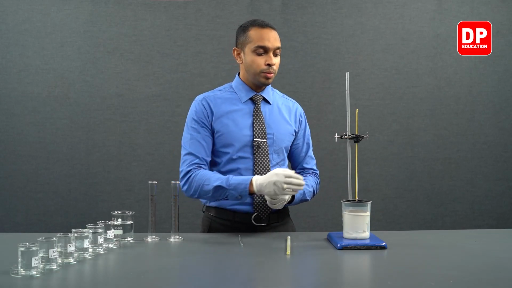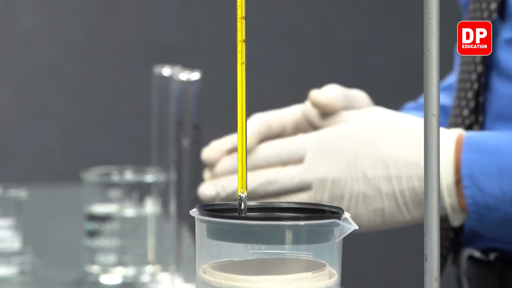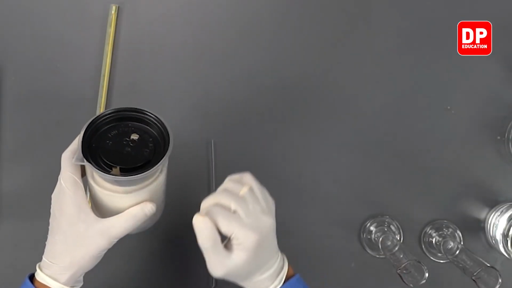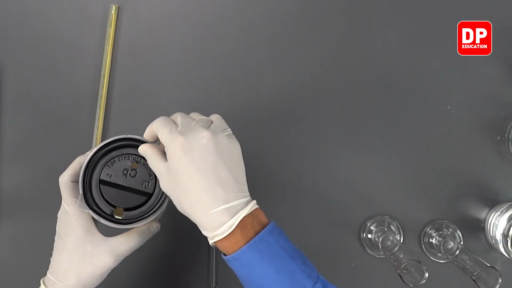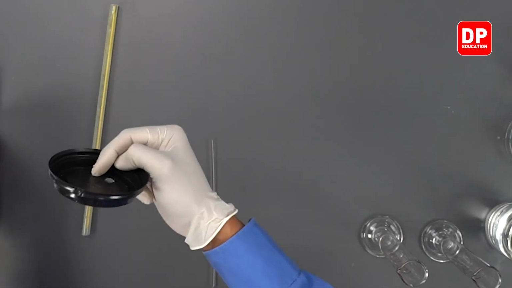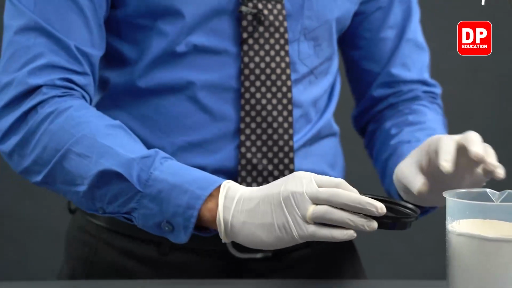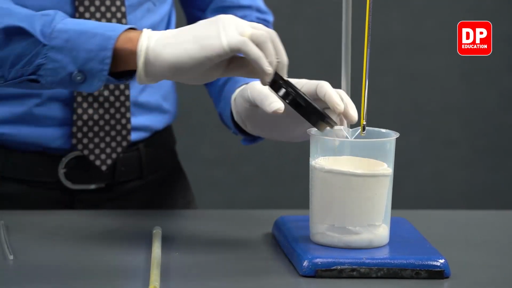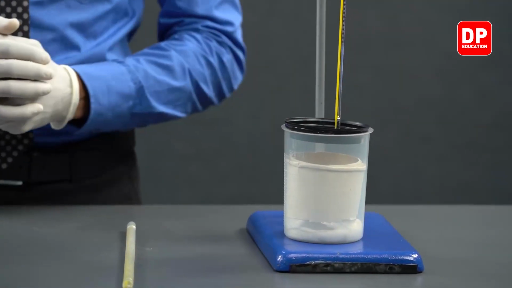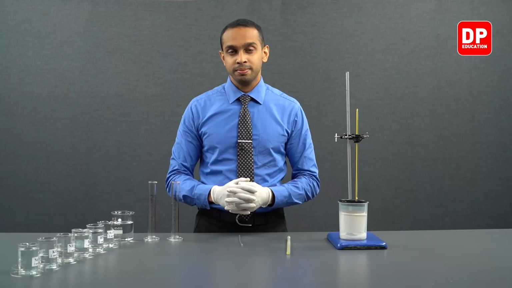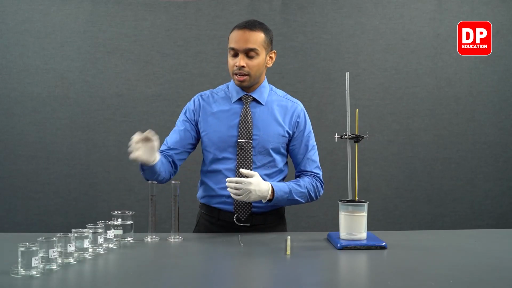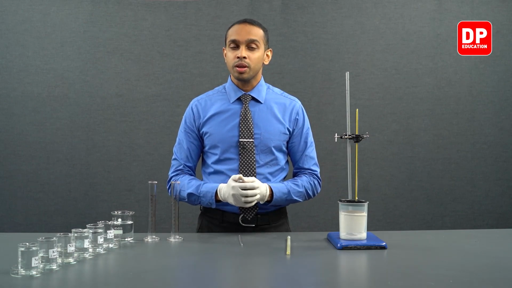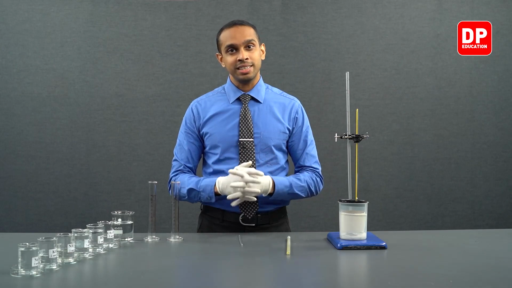Apart from that, we will be using a thermometer that is directly included into this setup. We can see we have a lid here, and there's an opening. Through these openings in the lid we will be inserting our thermometer, and we have set up our thermometer on a retort stand. These are the equipment and our reagents we will be using for this experiment. Now, let's move on to actually conducting our experiment.